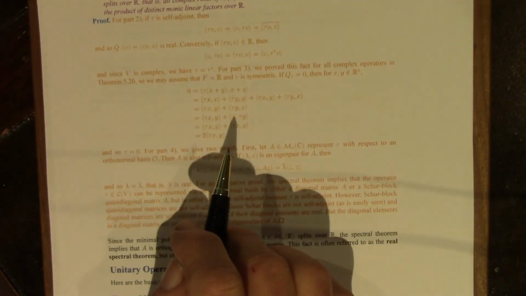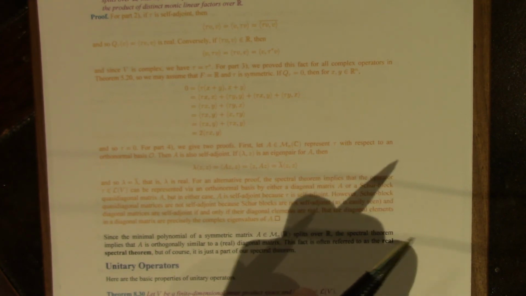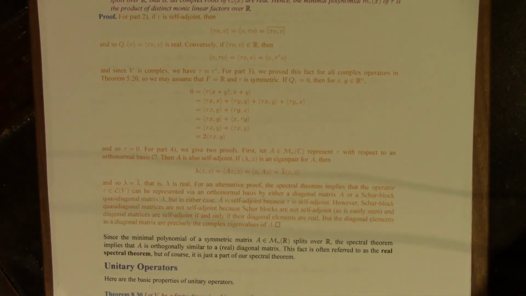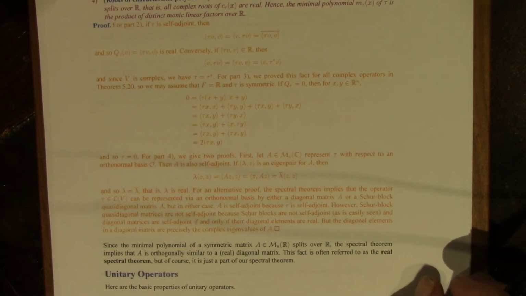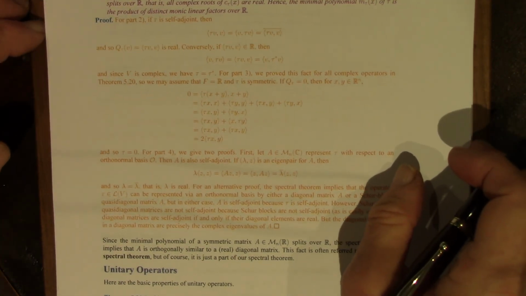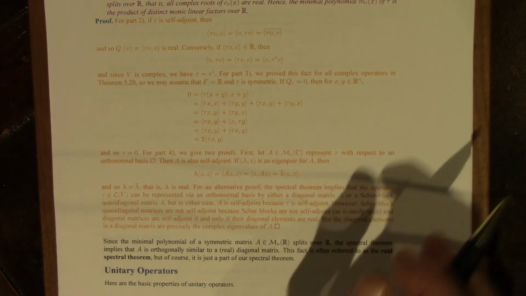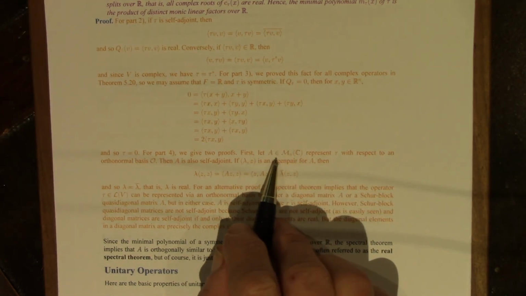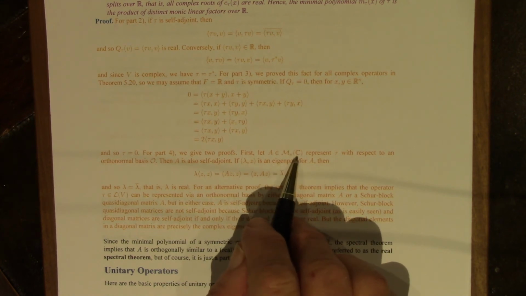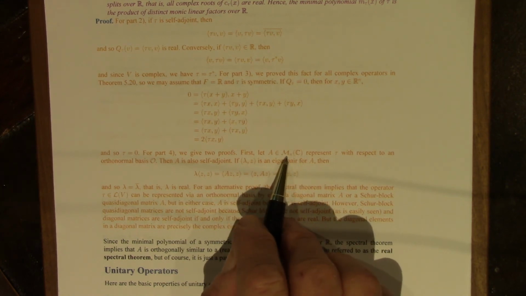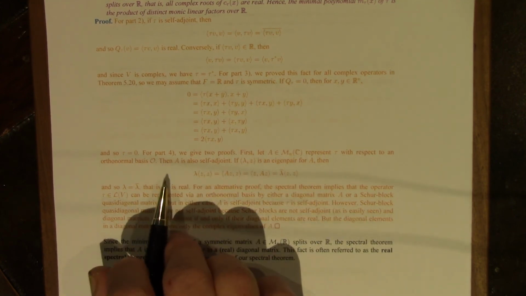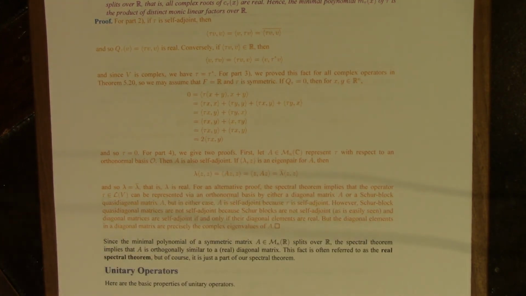For part 4, concerning the roots of the self-adjoint operator, there's two ways we could prove this. Generally, there's lots of ways of proving something, but there are two ways I wanted to point out to you because they're both of value. First, let A be a complex n by n matrix that represents tau with respect to an orthonormal basis. Then A is also self-adjoint.